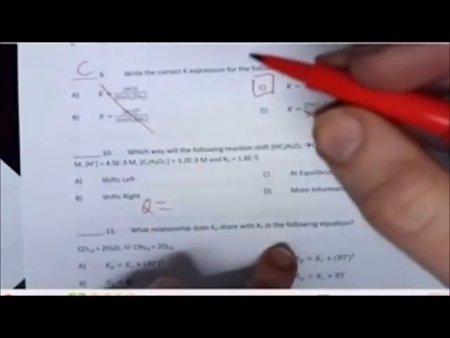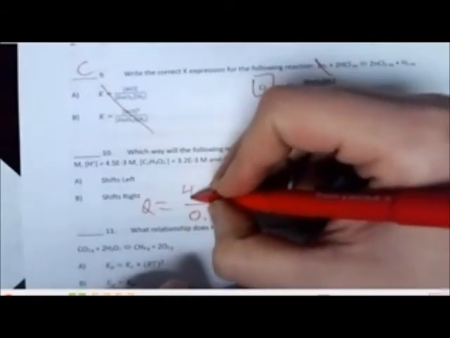Which way would the following reaction shift? In this reaction, if acetic acid is 0.8 and these are, so our Q expression, Q equals products over reactants. So Q equals 4.5 times 10 to the negative third times 3.2 times 10 to the negative third, divided by 0.8.